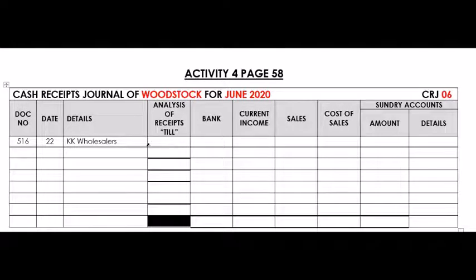Okay, so the money will go here, 329 Rand. We won't bank the money yet because there's still another transaction coming for the day. So we will just leave the money in a till until the day is finished. Okay. Then we won't put the money in current income because this is a sale. Okay, so we will have to record that 329 Rand in the sales column.